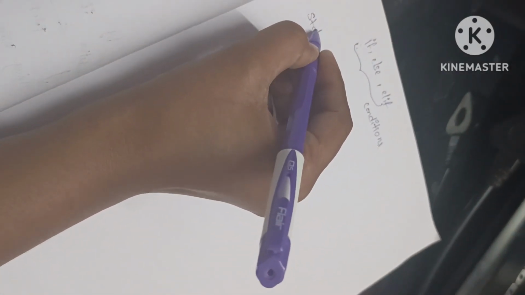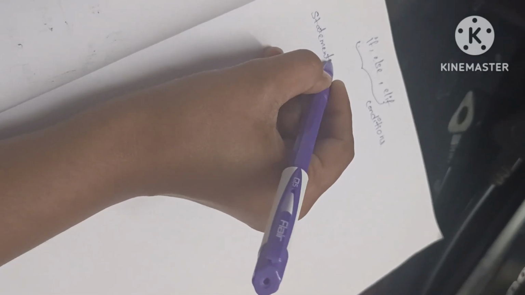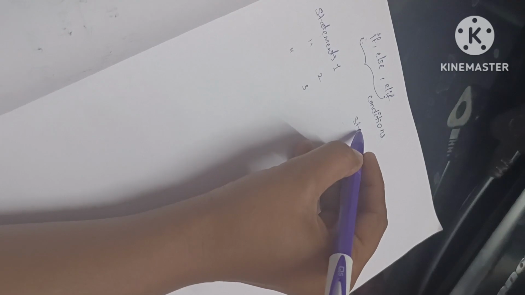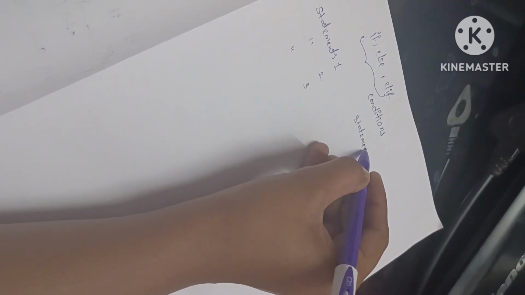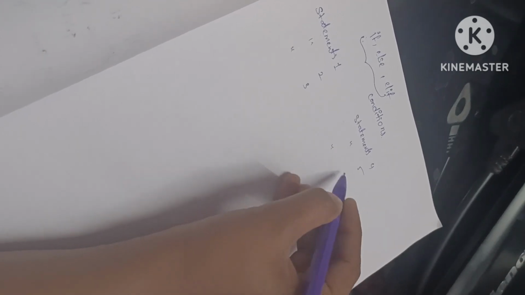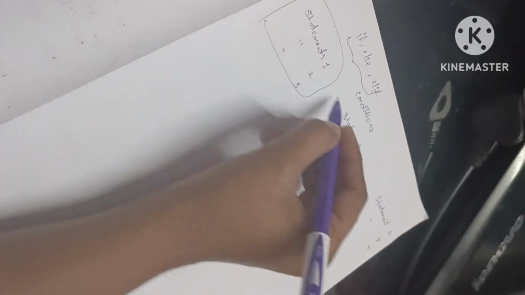So if we have many statements like statement 1, statement 2, statement 3 as one block, statement 4, 5, 6 as second block, 7, 8, 9 as third block, how could you decide which statement will execute here?